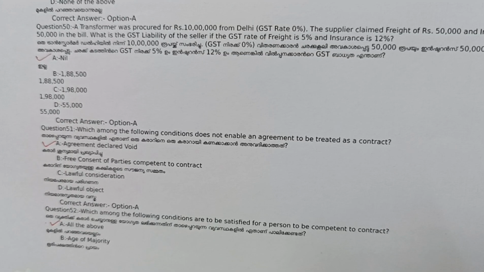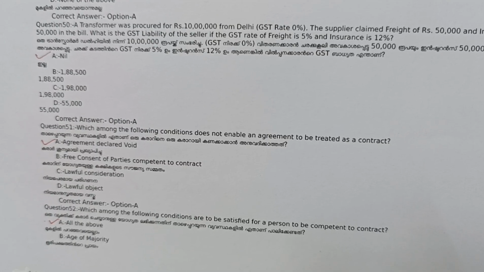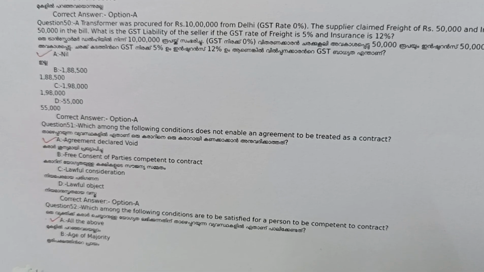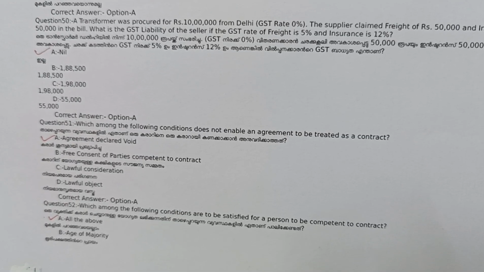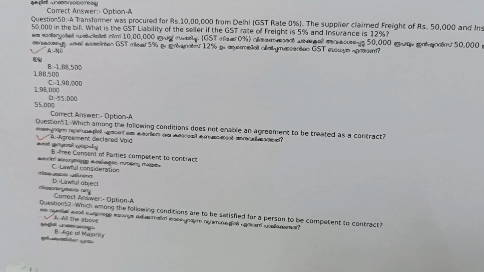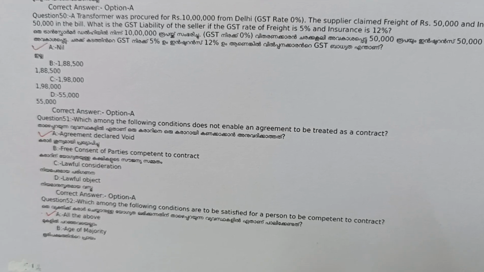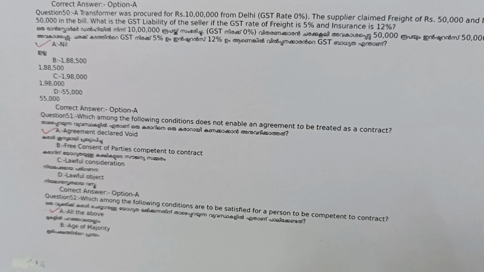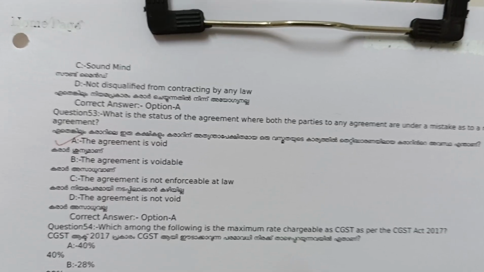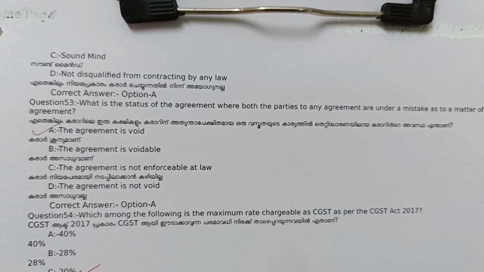Question number 51. Which among the following conditions does not enable an agreement to be treated as a contract? Answer, agreement declared void. Question number 52. Which among the following conditions are to be satisfied for a person to be competent to contract? All of the above, that is age of majority, sound mind, not disqualified from contracting by any law.